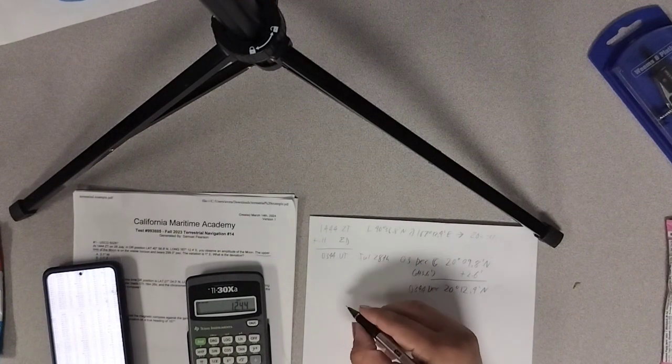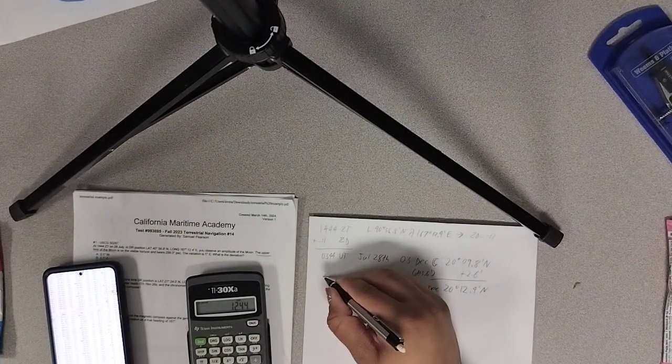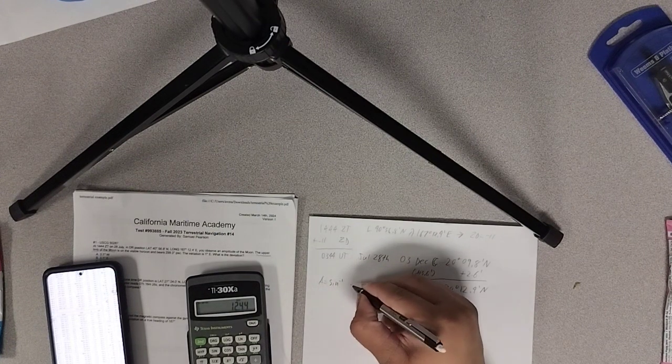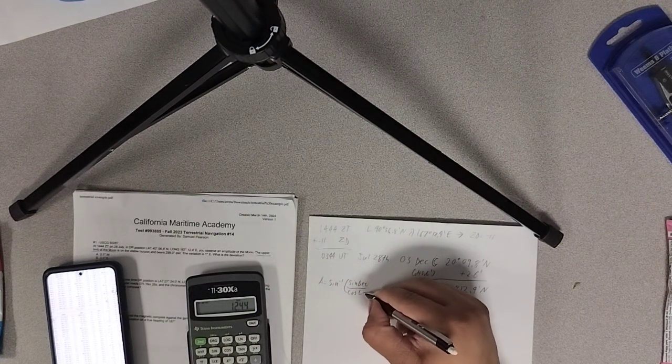As usual, the formula for the amplitude is that A equals sine to the negative 1 of sine dec over cos lat.